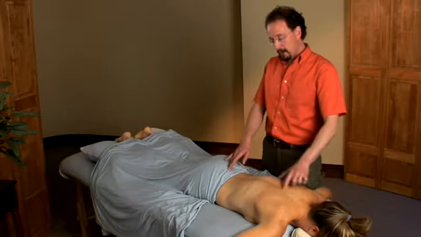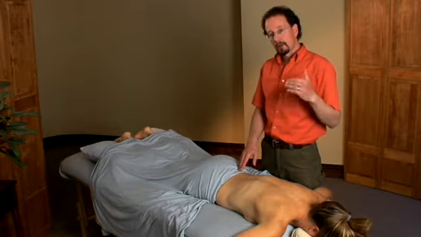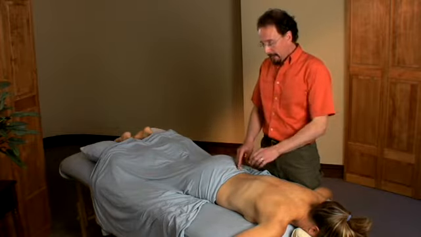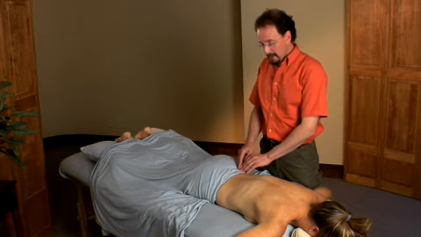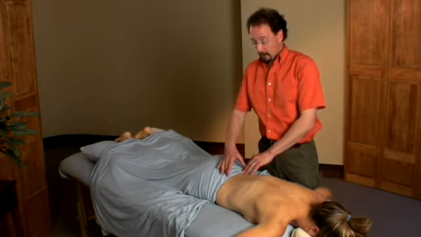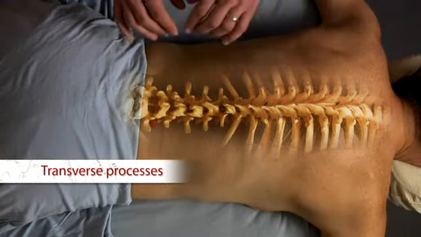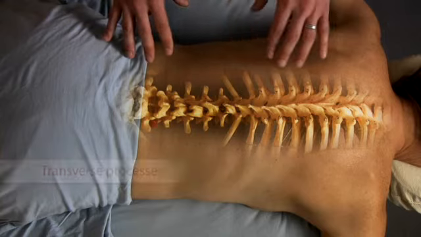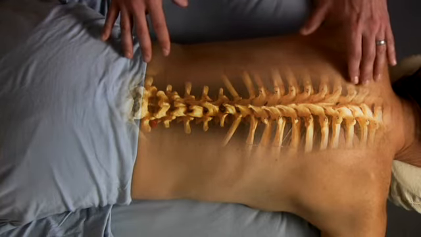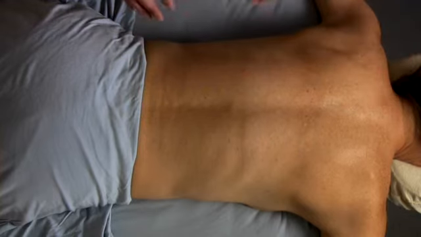So we've got the spinous processes, and then we've got the transverse processes that are quite a bit more difficult to locate because they're deep. And the distance between the transverse processes is going to change because in the lumbar area, obviously the vertebrae are larger, so the TVPs are further lateral. But as we ascend the spine, the TVPs get closer to the spinous processes as the vertebrae get smaller in size. So let's first locate the lumbar TVPs.